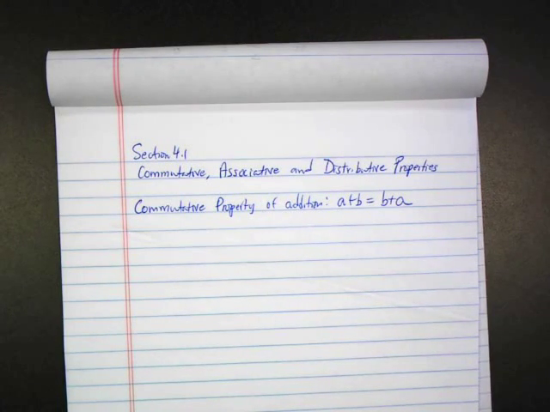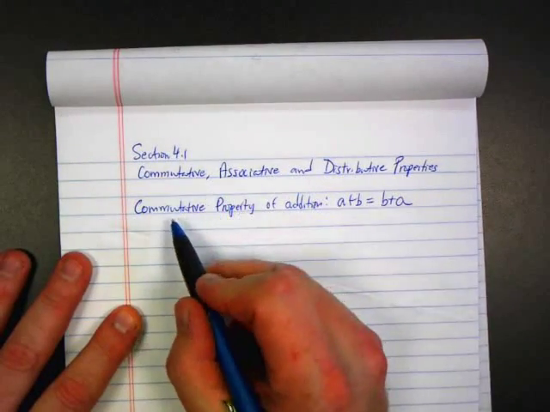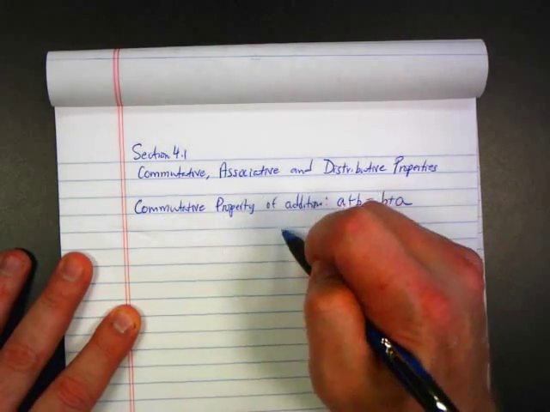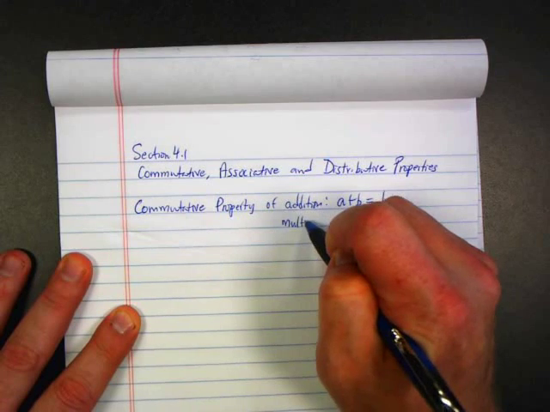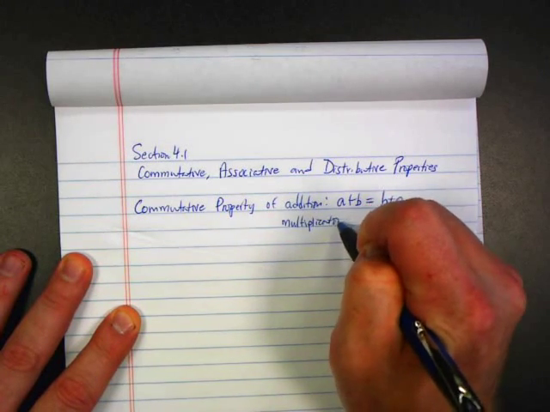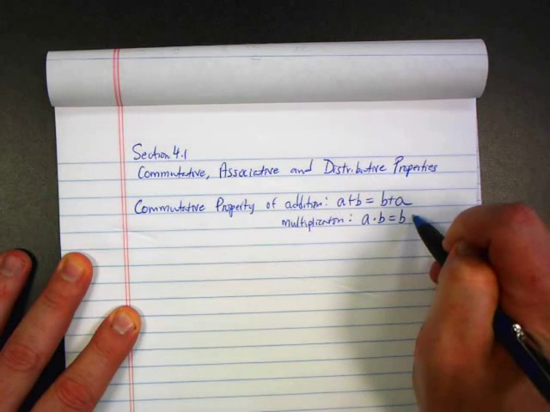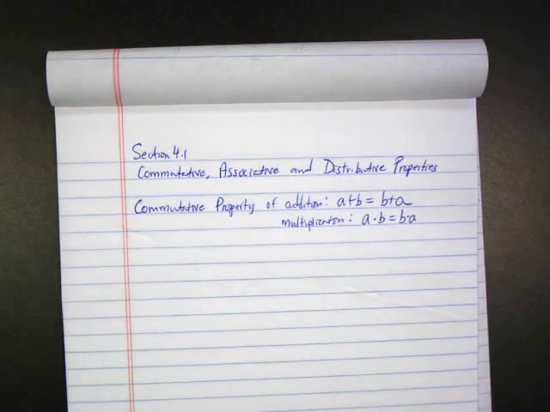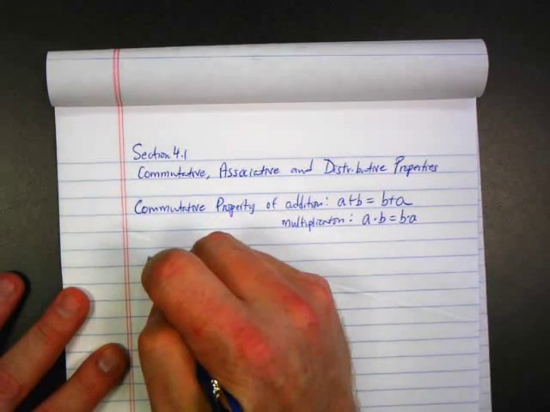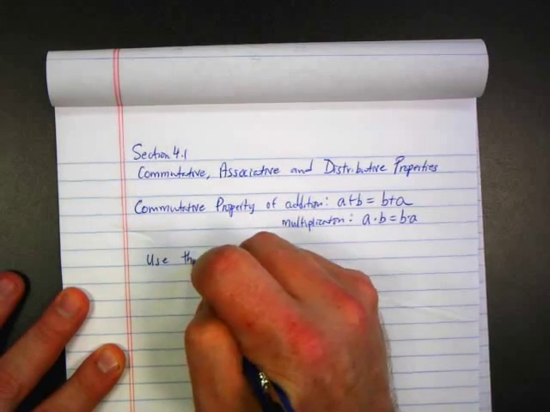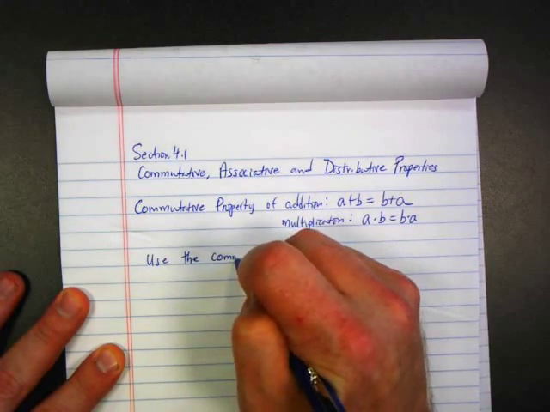When else can you switch order? When you multiply. So I'm not going to write it all out. There's also something called the commutative property of multiplication. That says A times B equals B times A. So somebody might say, use the commutative property.